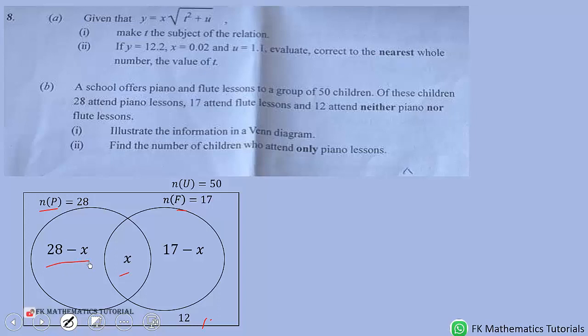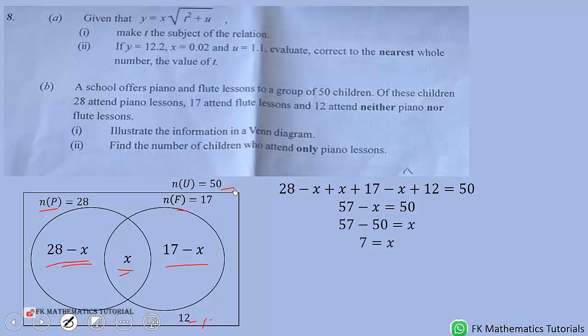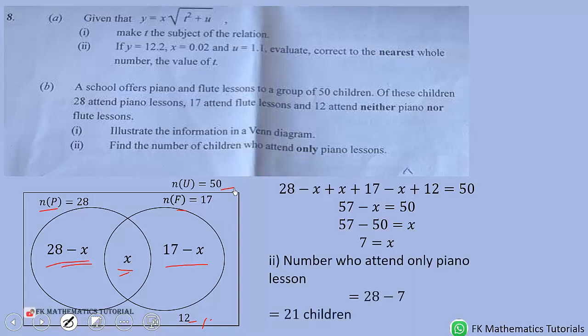So to find that, we need to solve for the value of X and subtract it from 28 to get only piano lessons. So we add everything, this, and equate it to 50. So when we simplify, we get 57 minus x equal 50, so x will be equal to 7. So number who attend only piano lesson will be 28 minus 7, which is 21 children.